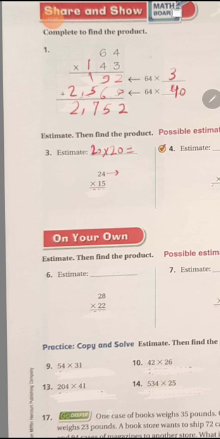If you want to find the multiplication here, you have to multiply 2 by 2 and put the zeros next to the answer. 2 multiply 2 equals 4, and 2 zeros. So the answer will be close to this number, okay?